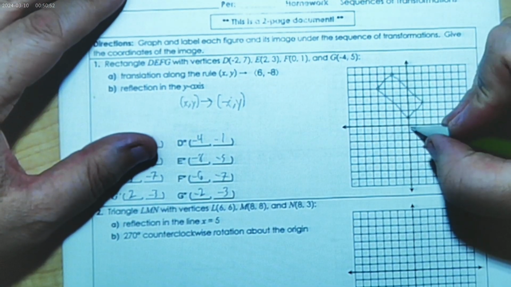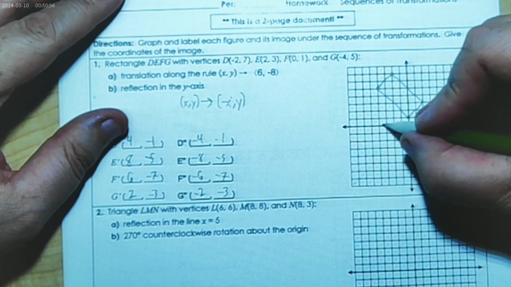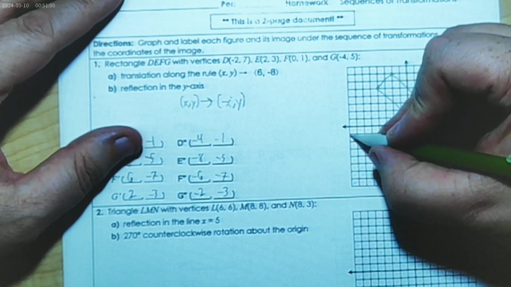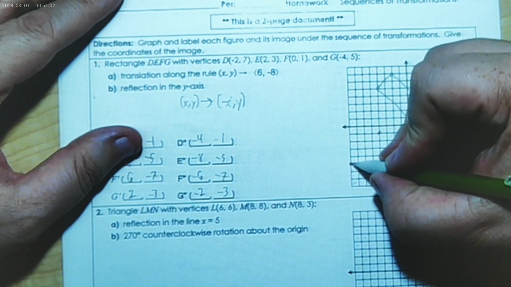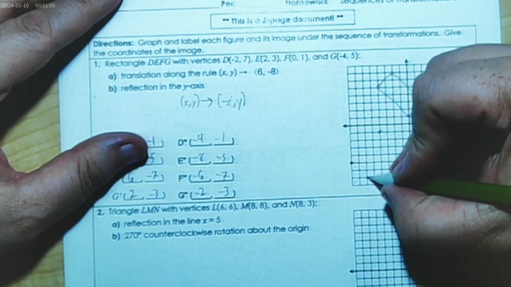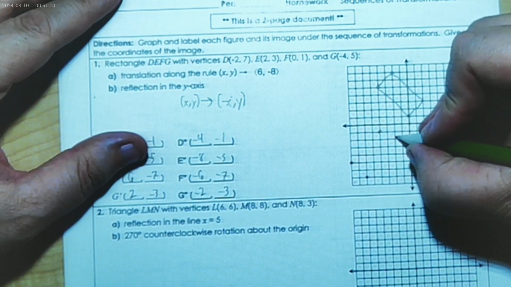So I've got (-4, -1). I've got (-8, -5). I've got (-6, -7). And then I've got (-2, -3).